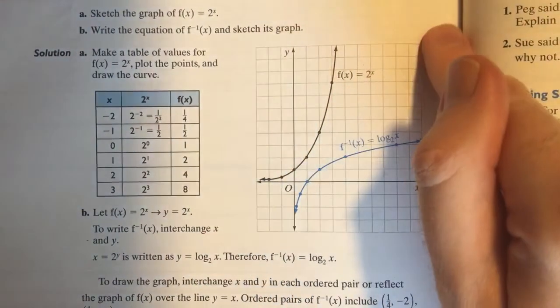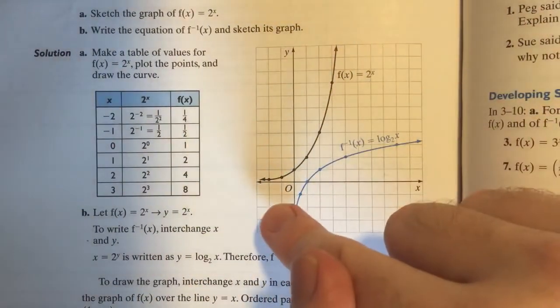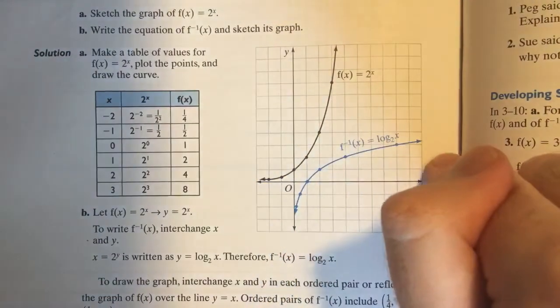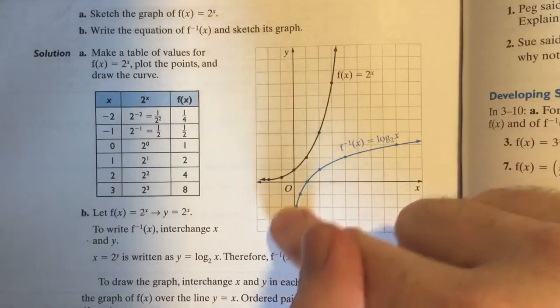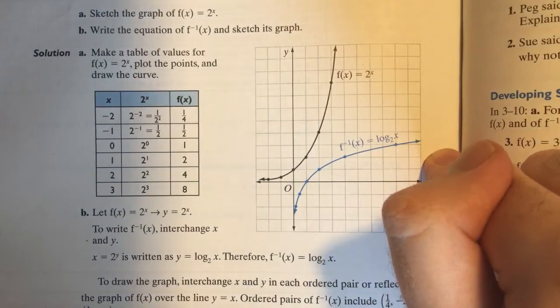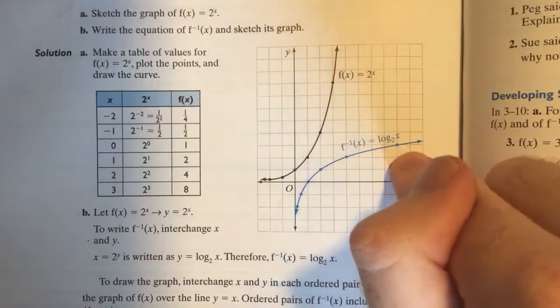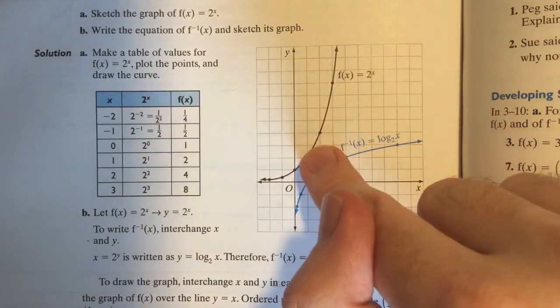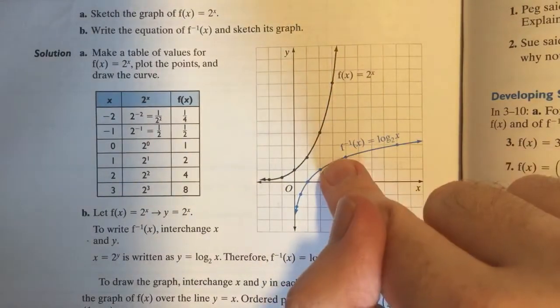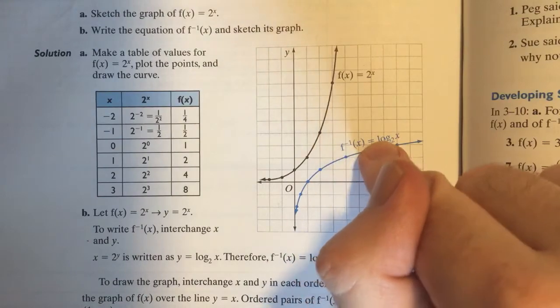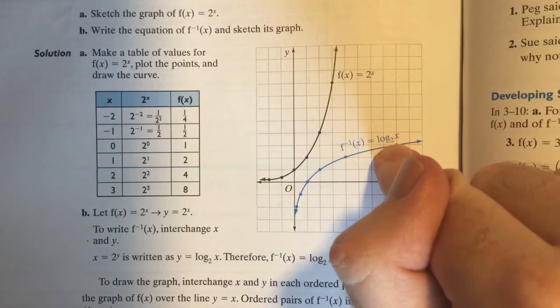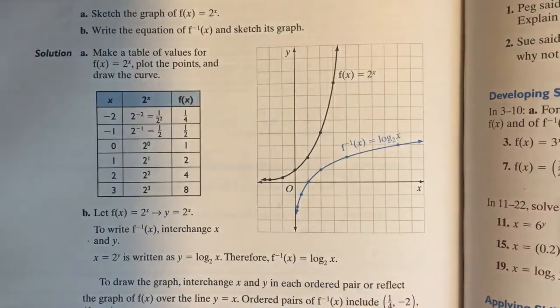We have the line y equals x, and this other blue graph reflects over that line y equals x, making this the inverse function, since exponential functions and logarithmic functions are inverses of each other. And the inverse would be written in the form f inverse of x is equal to the log with a base of 2 of x. So that's a little bit of a word on how those graphs behave.